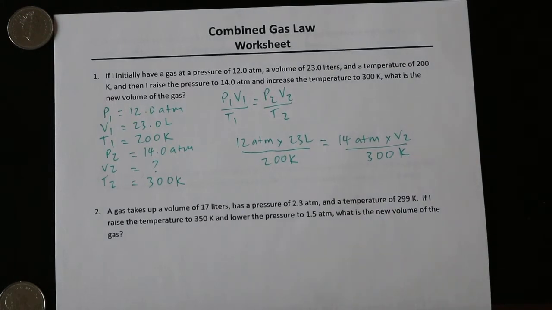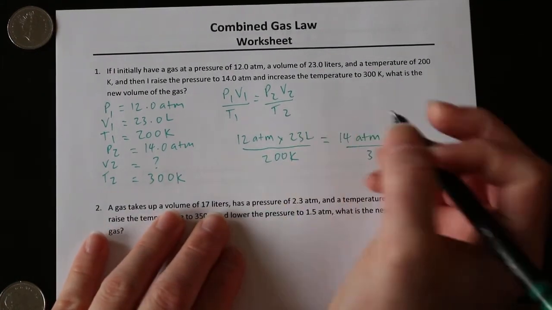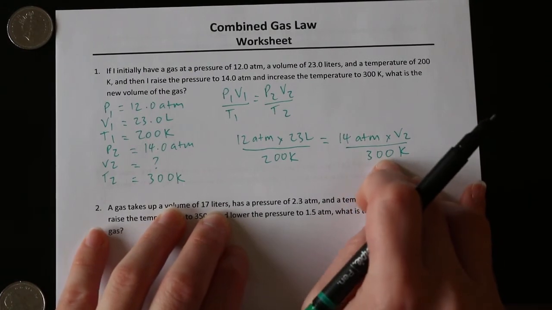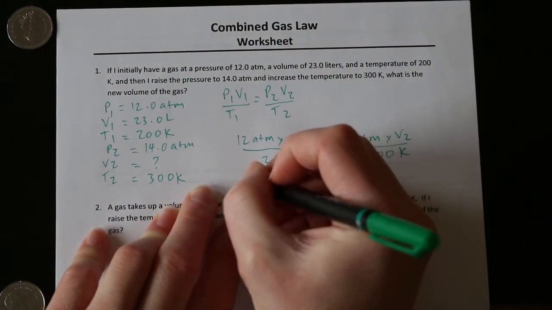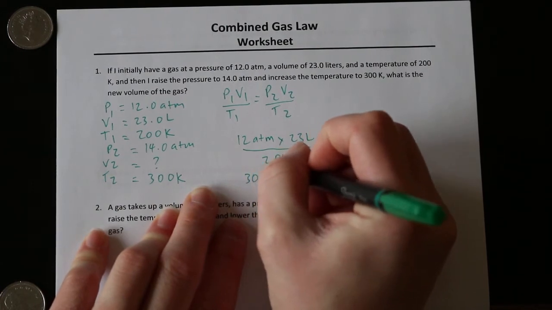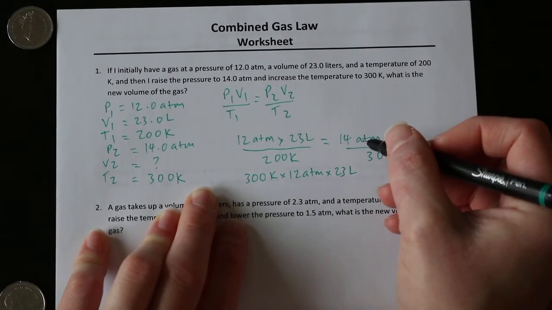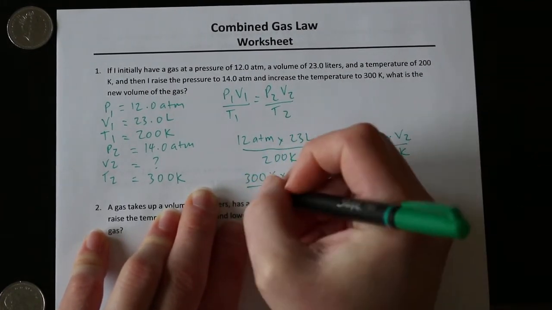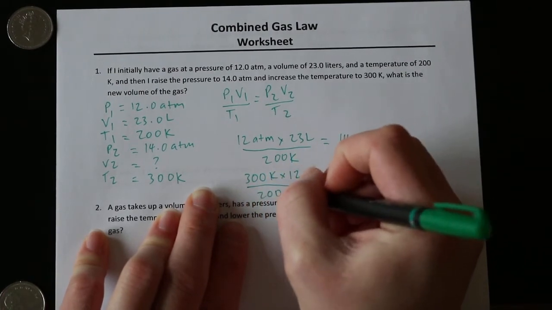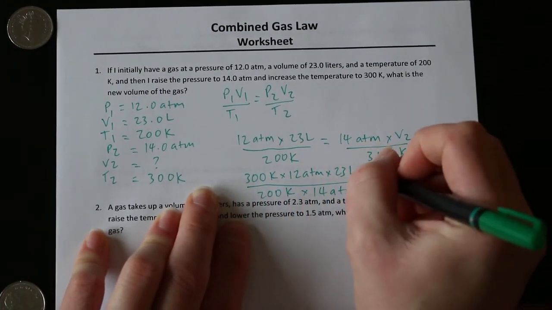So since we want to get V2 by itself, we can divide both sides by 14 atmospheres divided by 300 Kelvin. So pretty much what we can do with the algebra is bring the 300 Kelvin on top here. So it would be 300 Kelvin times 12 atmospheres times 23 liters. And then we bring the 14 atmospheres down. That would be 200 Kelvin times 14 atmospheres equals V2.